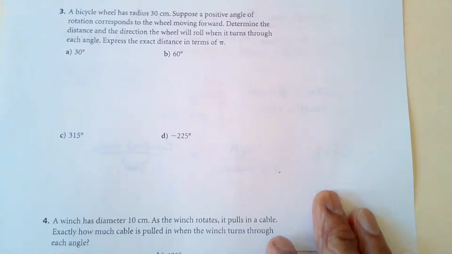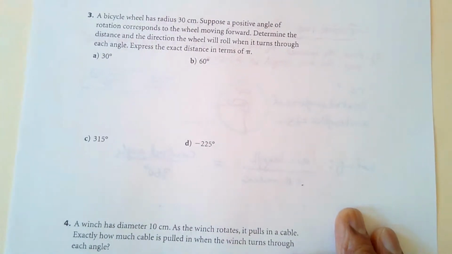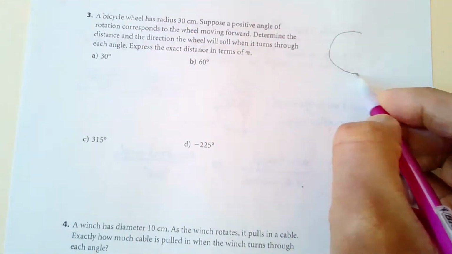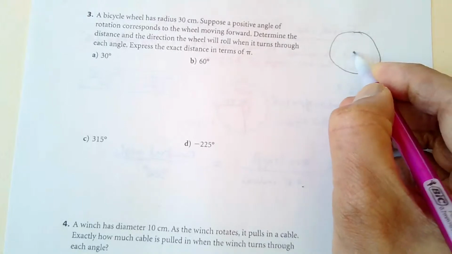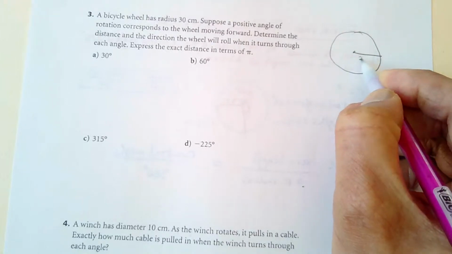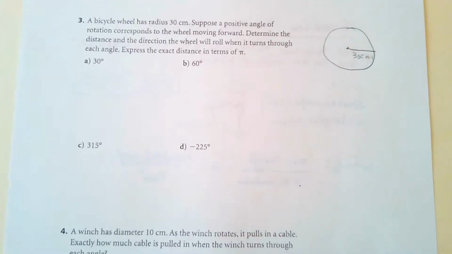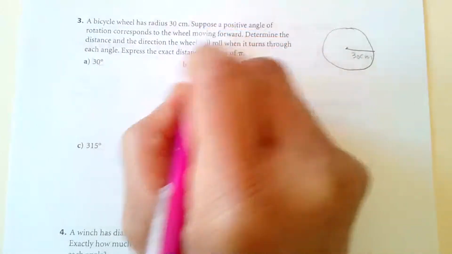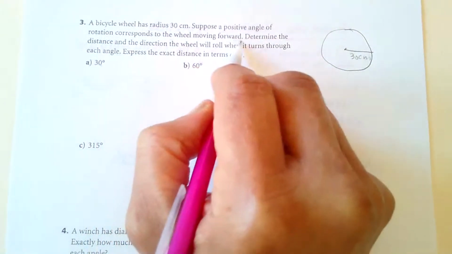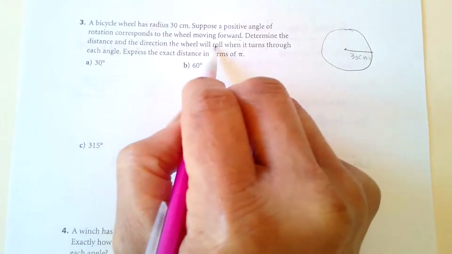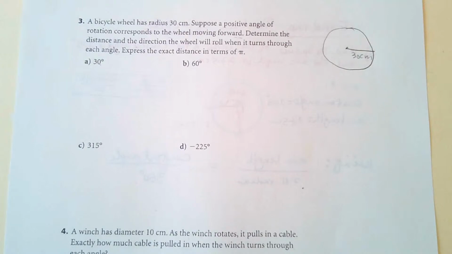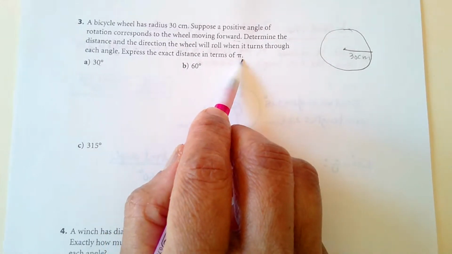Now, there are a few more in your textbook regarding the bicycle one. A bicycle wheel has a radius of 30 centimeters. So if you do a sketch of the bicycle wheel, it has a radius of 30 centimeters. Suppose a positive angle of rotation corresponds to the wheel moving forward. Determine the distance the wheel will roll when it turns through each angle. Express the answer in terms of pi. Now they want us to leave the answer as pi.